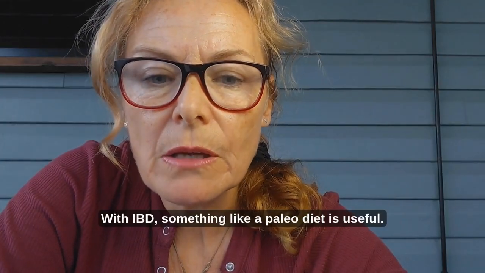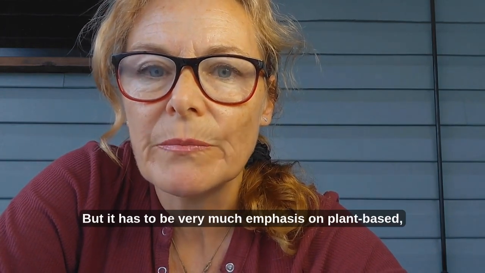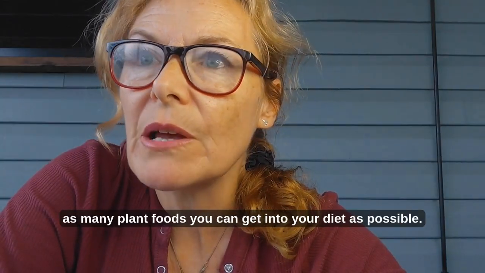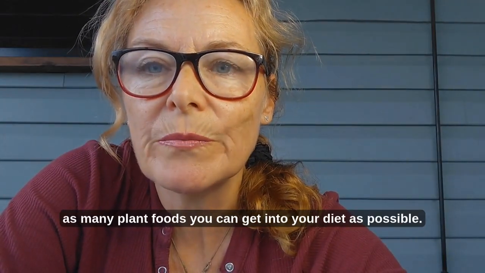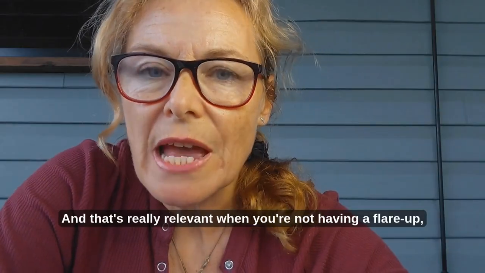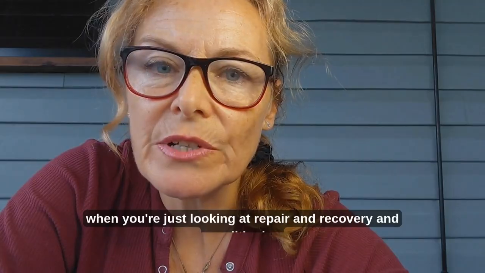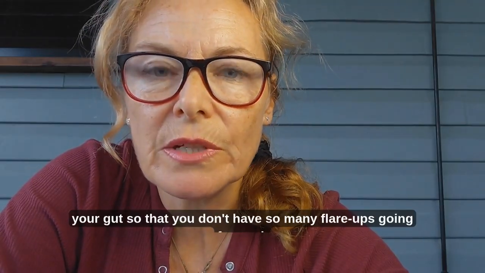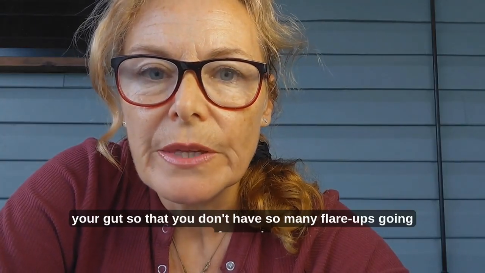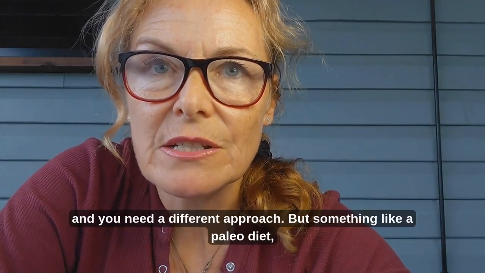With IBD, something like a paleo diet is useful, but the emphasis has to be very much on plant-based, with as many plant foods as possible in your diet. And that's really relevant when you're not having a flare-up, when you're just looking at repair and recovery and conditioning your gut so that you don't have so many flare-ups going forward. If you're having a flare-up, that's a different thing altogether, and you need a different approach.